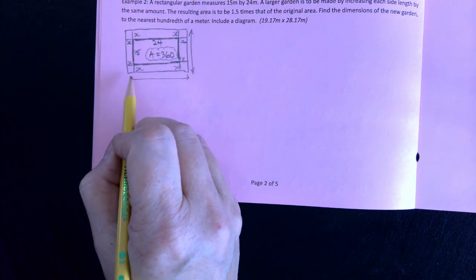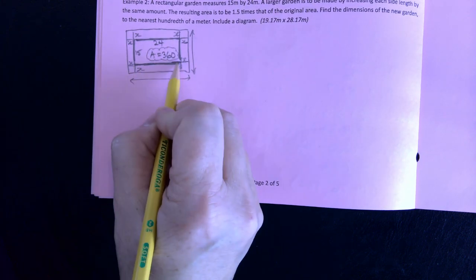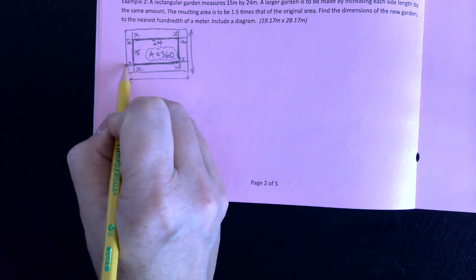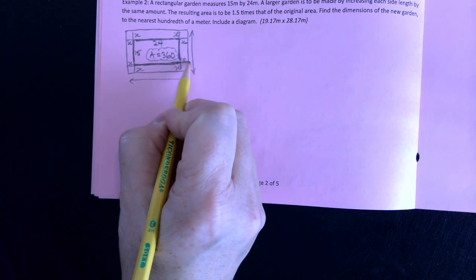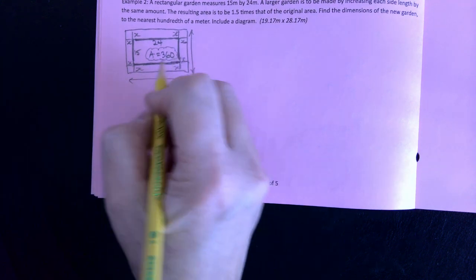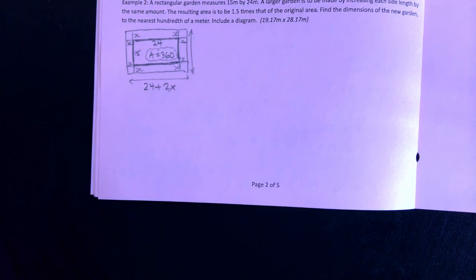So what's the width of the new larger garden? Well, this part of it is 24 still. We added x here and we added x here. So from here all the way to here is x plus 24 plus x, or 24 plus 2x.